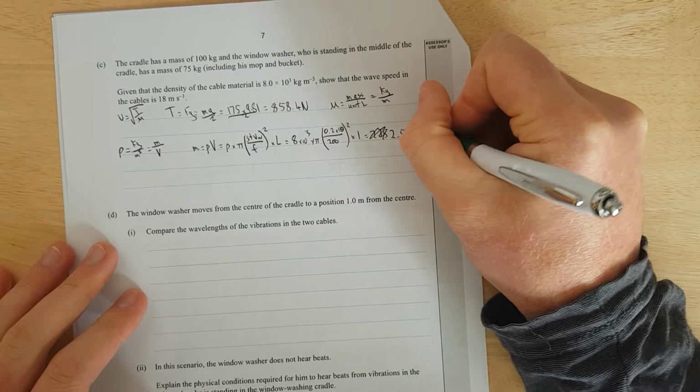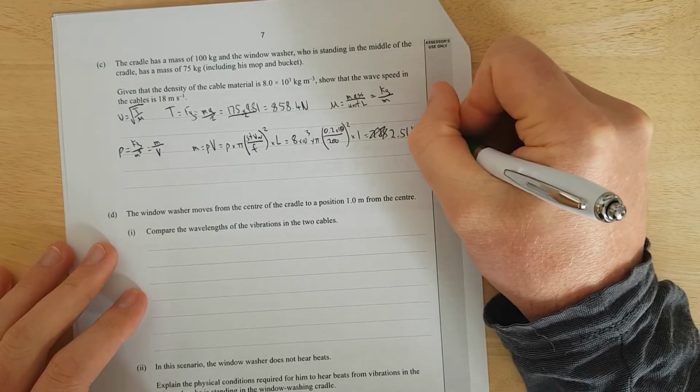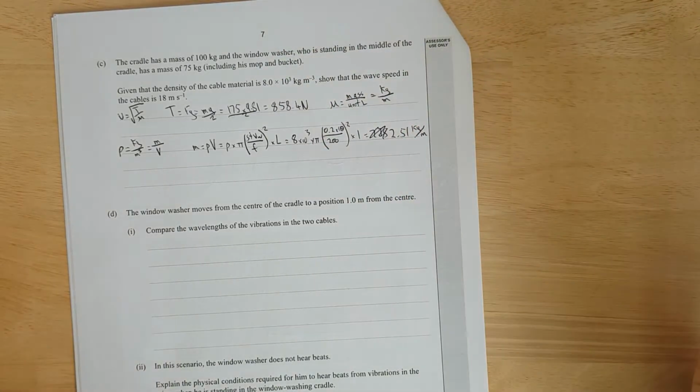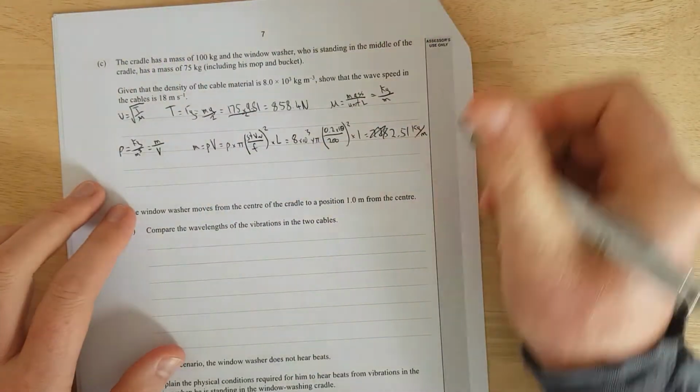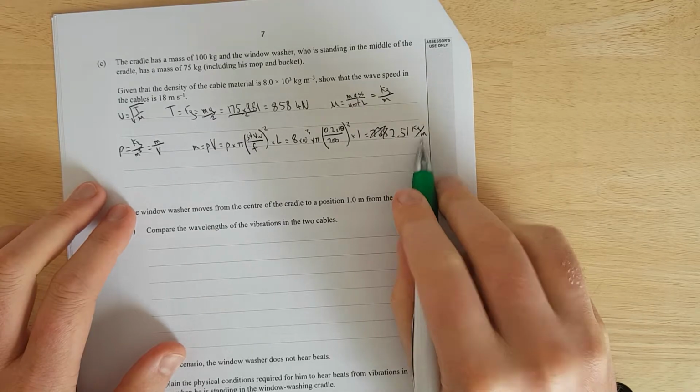2.51 kgs per 1 meter, but I'm just going to get rid of the 1. So it's just kgs per meter. Now we're pretty much done. So this is essentially the mass per unit length.